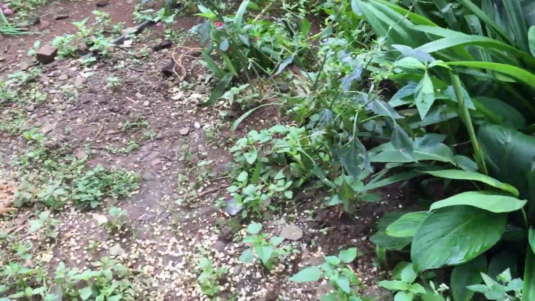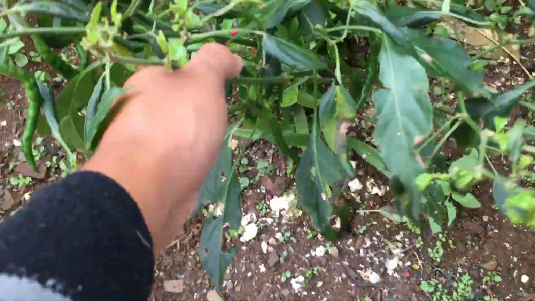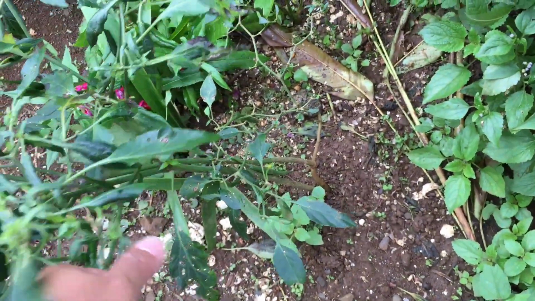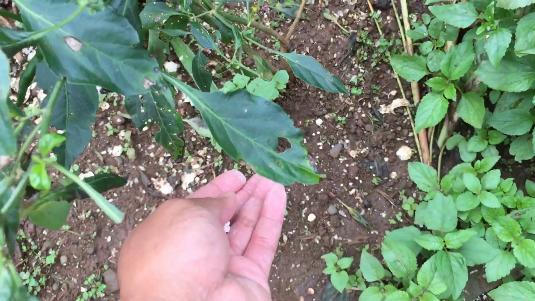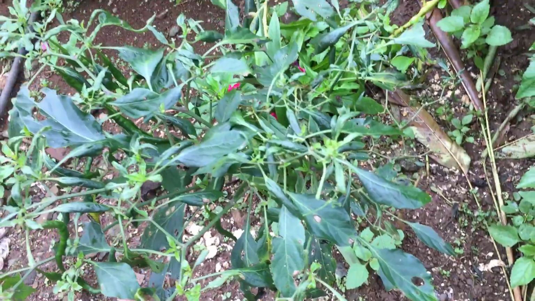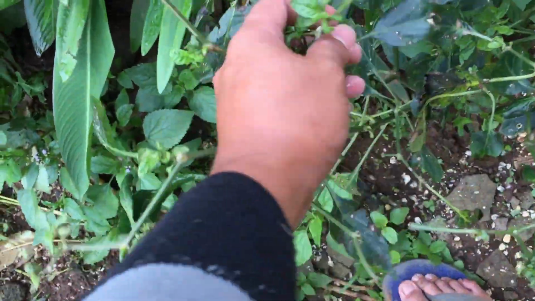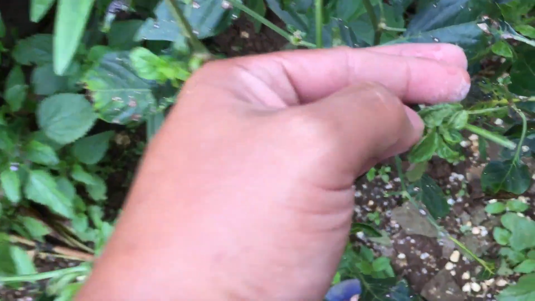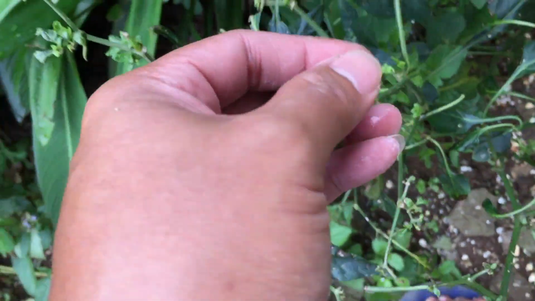I have a model plant here. This is called Sili Spada, or pangsigang. When you apply 14-14, you can just put it around, not so near but just around, and just a few quantity. So I'm just putting this one for kitchen purposes as well as studying it. Now this is being attacked by mites under its leaves, as you can see there. So this is also my test plant.